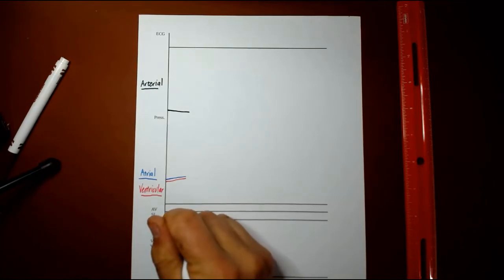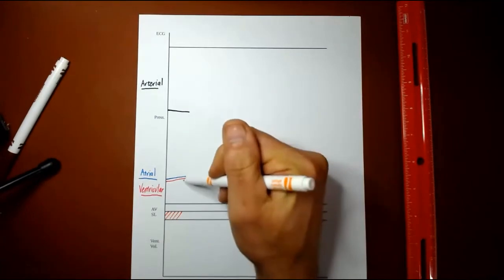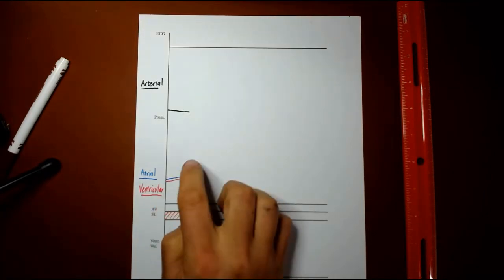Now, we said that atrial and ventricular diastole lasts... Oh, actually, sorry, we should also add... We need to add in the status of the atrioventricular and semilunar valves. And I'm going to draw them in as shaded in when they're closed. So during this time, the semilunar valves, which I'm going to do in orange, are closed because the pressure in the arteries is higher than the pressure in the ventricles. So we'll shade that in, indicating the semilunar valves are closed during this time. The atrioventricular valves are open because the pressure in the atria is greater than the pressure in the ventricles.